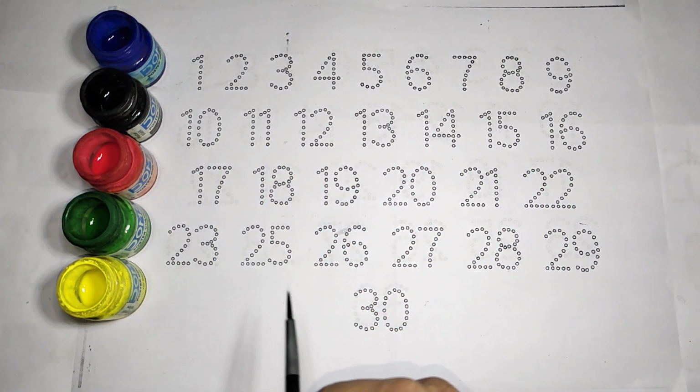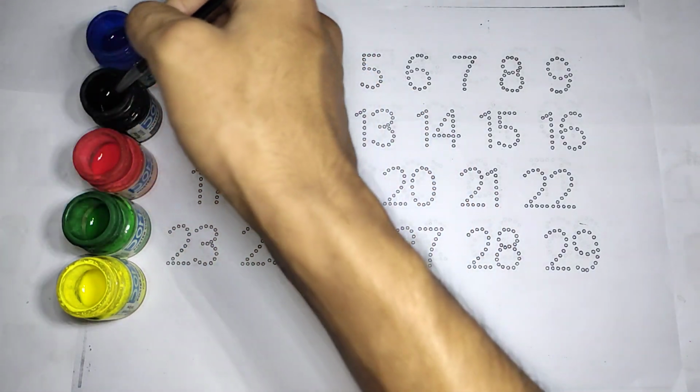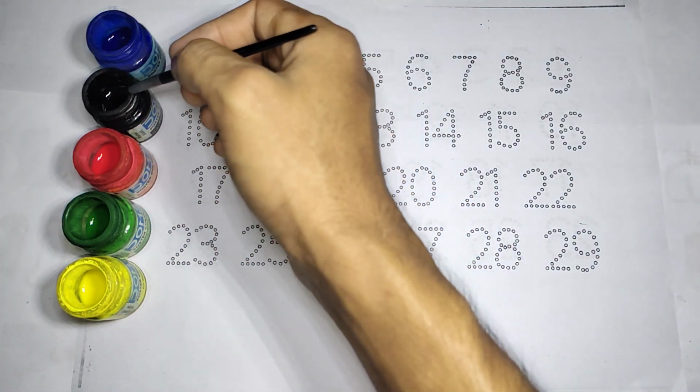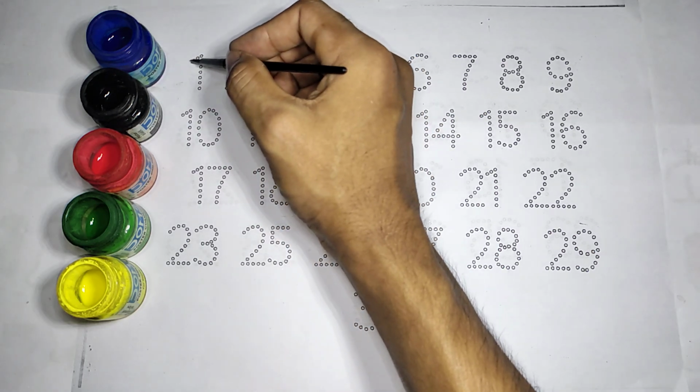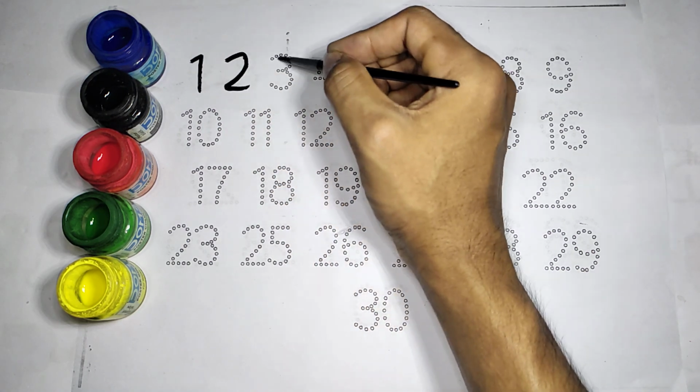Today we draw numbers 1 to 30. First we use the color of black. Kids, now we draw the number of 1. The next one is 2. Now we draw 3.